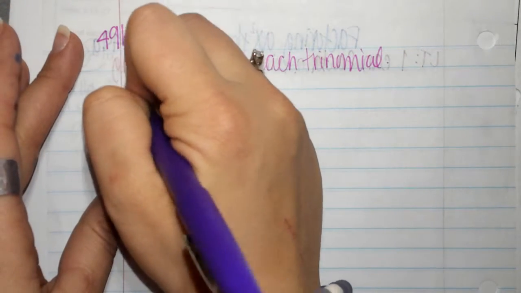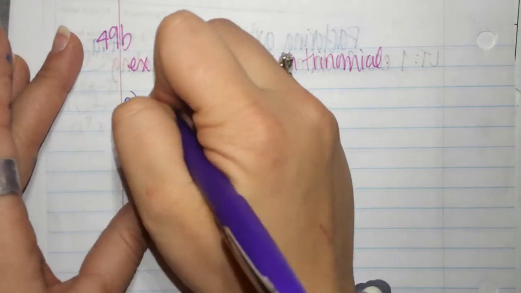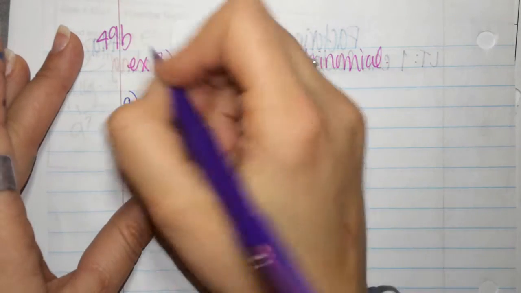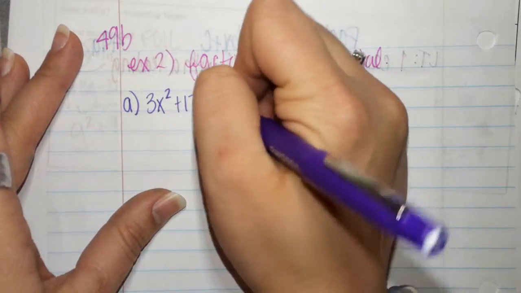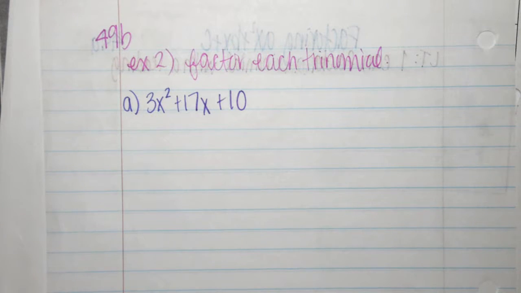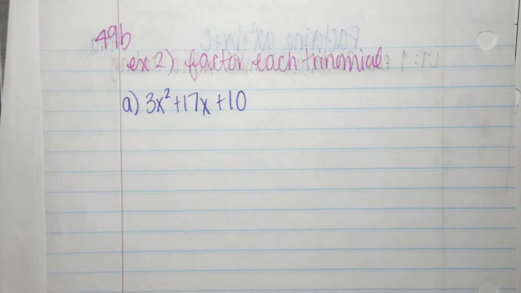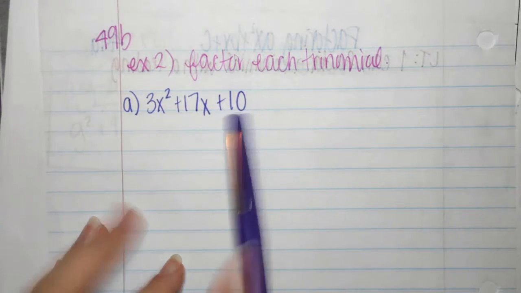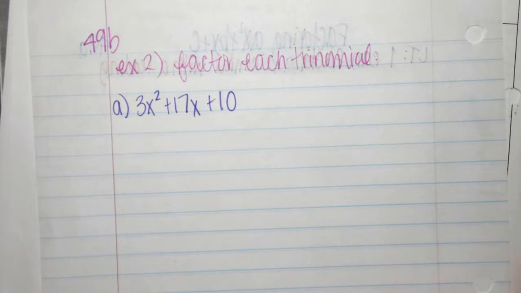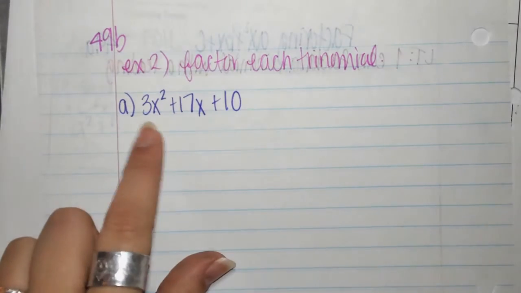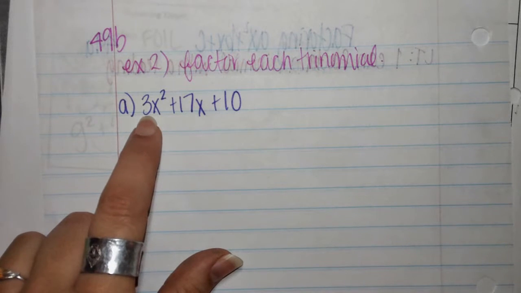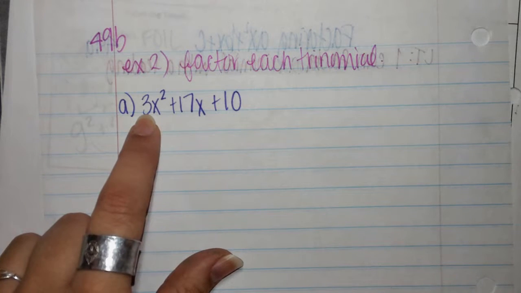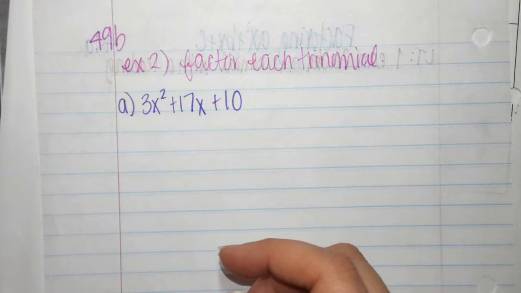Alright, so our first one is 3x squared plus 17x plus 10. Now, before we do anything here, I want you to please tell me if there is a GCF for these 3 numbers. No. Okay, so that's what we need to do every time. We'll look for a GCF. Now, does this equal 1? Does the number out front of x squared equal 1? No. So now we use the star method.